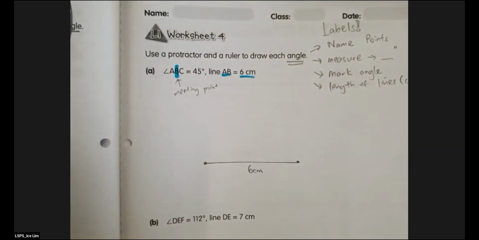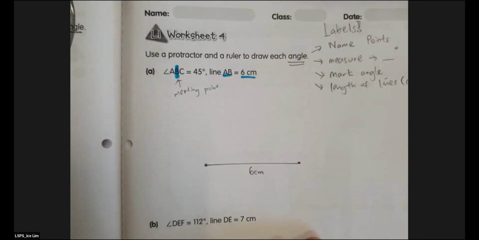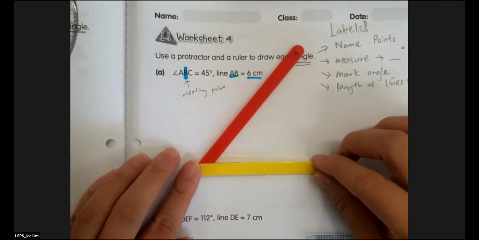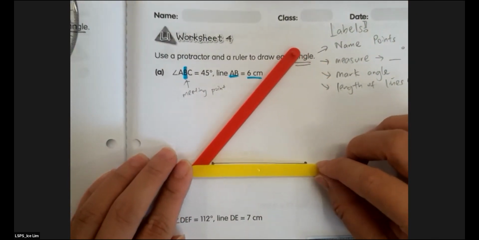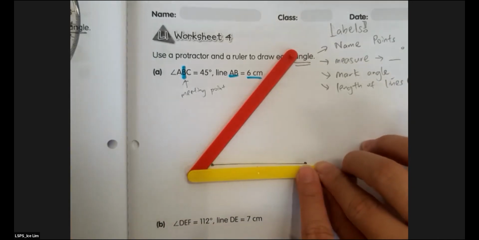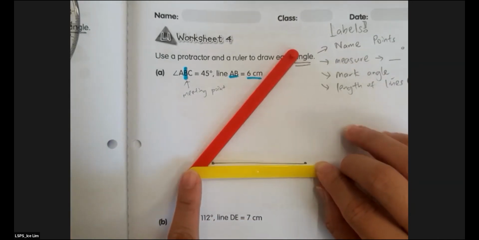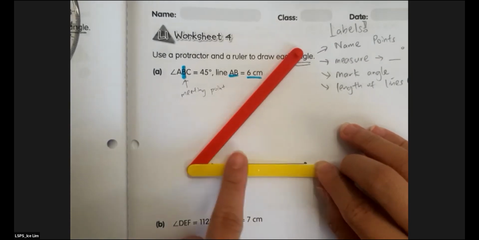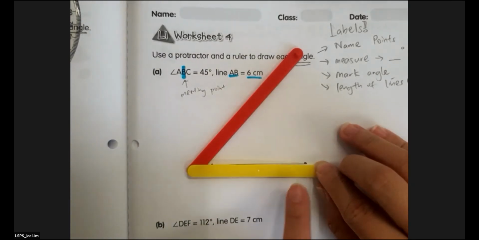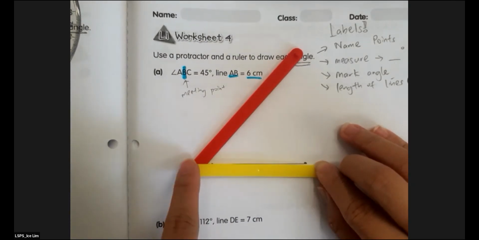Now, depending on how I want to draw my angle, if I draw it this way, can you tell me, is the point on the right A or B? If my angle looks like this, where is B? Here or here? Here, right?